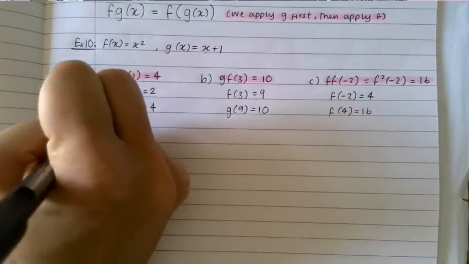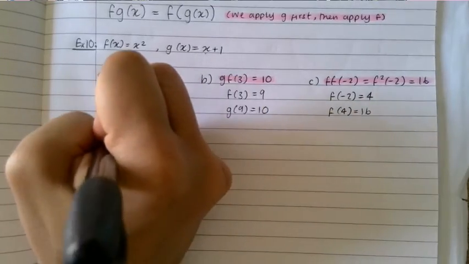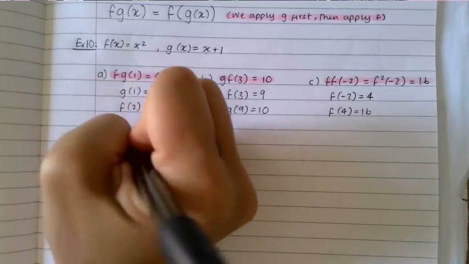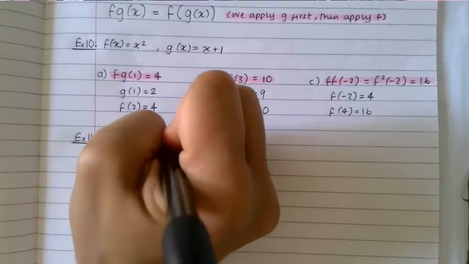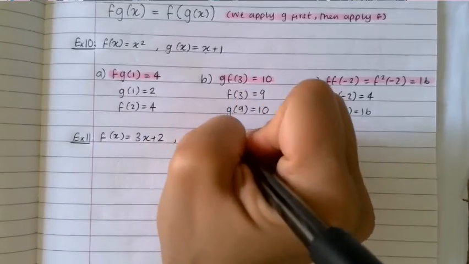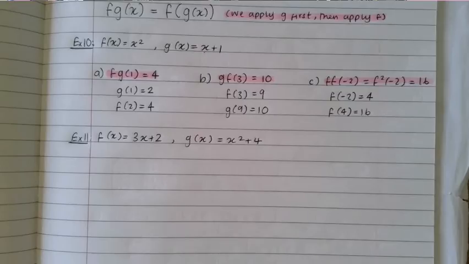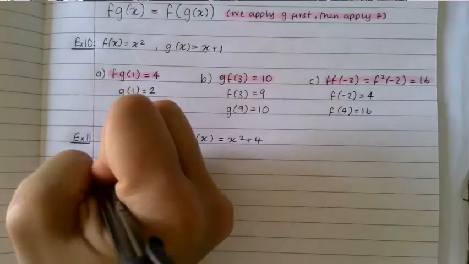So example 11, we've got the functions f and g again, so f of x is given as 3x plus 2, and g of x is given as x squared plus 4. And we need to find various different composite functions.